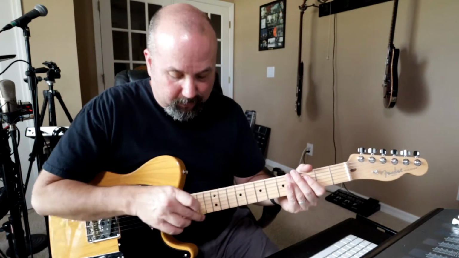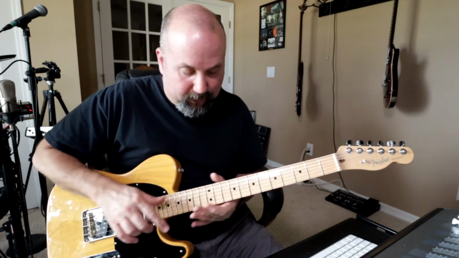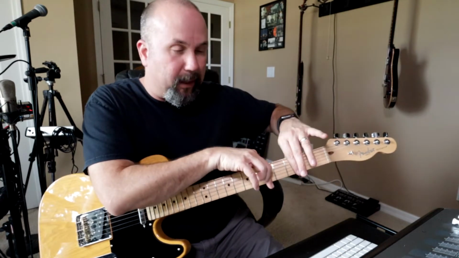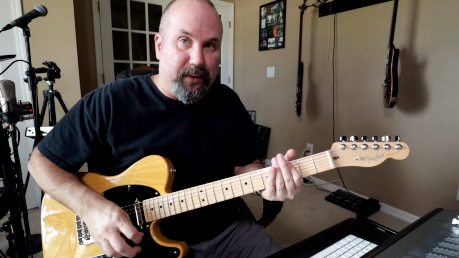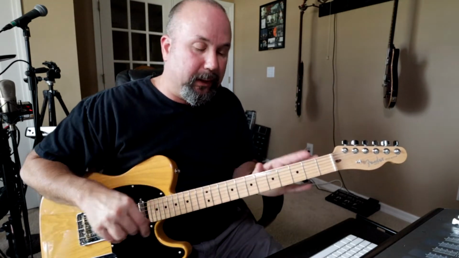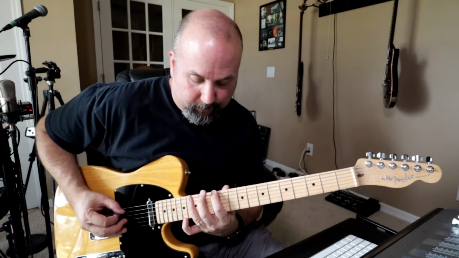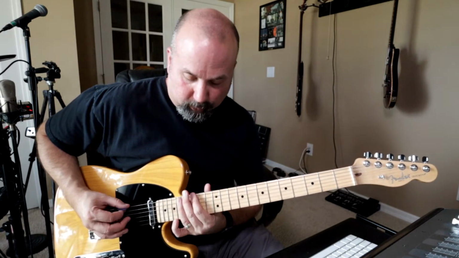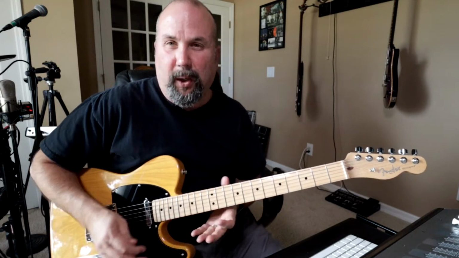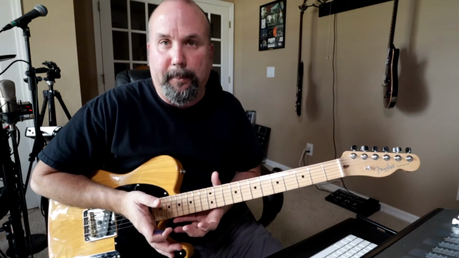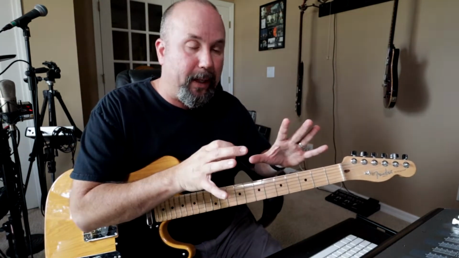same exact notes. What that means is I know the relation from pattern 1 to pattern 2, because wherever pattern 1 ends, pattern 2 begins, and so forth. Pattern 2, pattern 3 begins. So I always have an area that I can play the pentatonics in, because I know the relation between each pentatonic pattern.